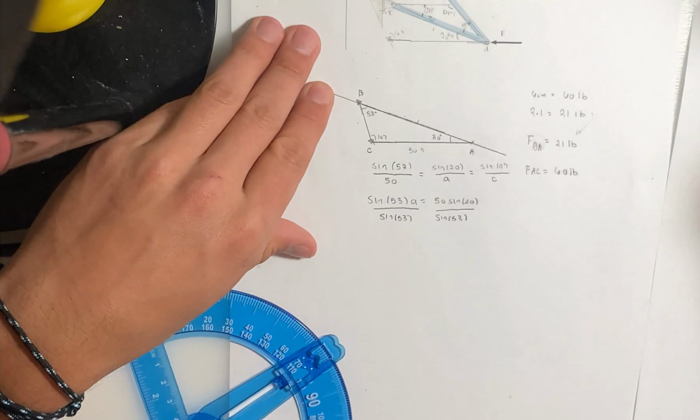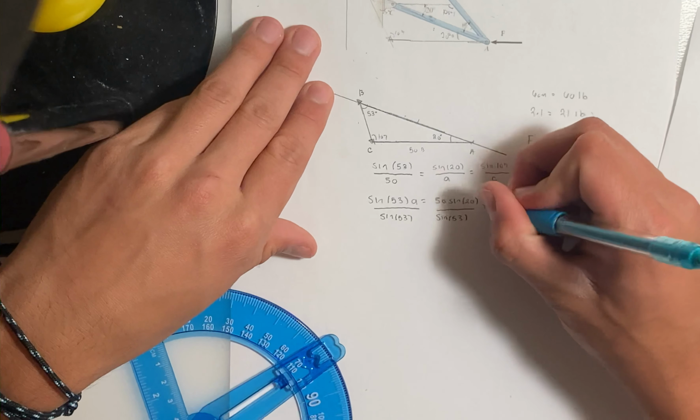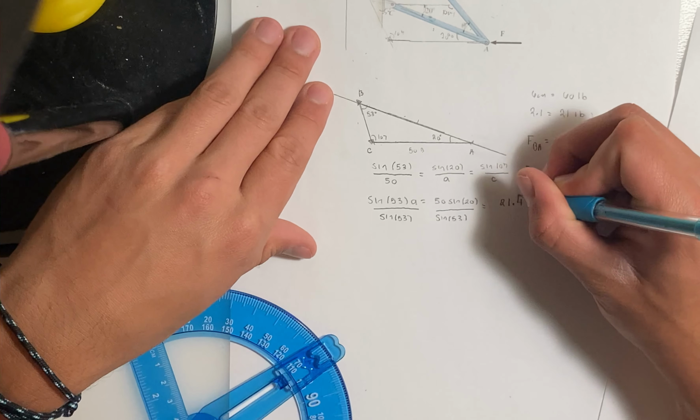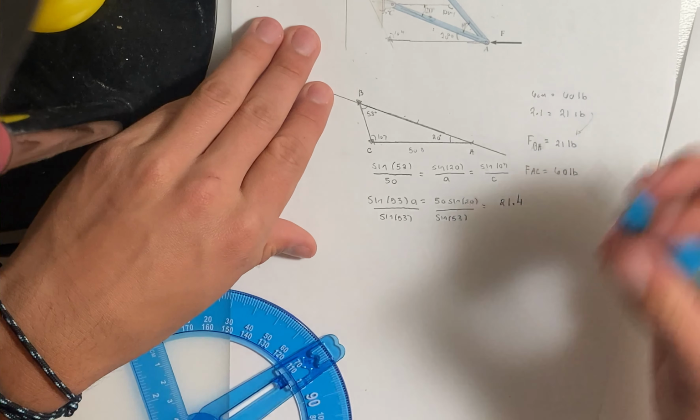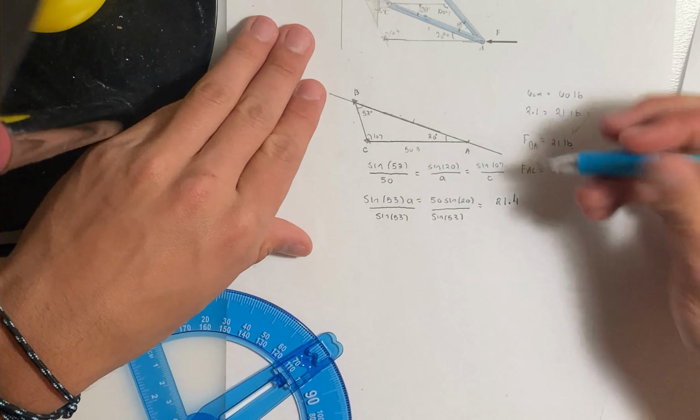And we take our calculator and take 50 sine 20 and divide that by the sine 53. And that's going to be equal to 21.4 pounds. So that seems to be very close to what we got here.